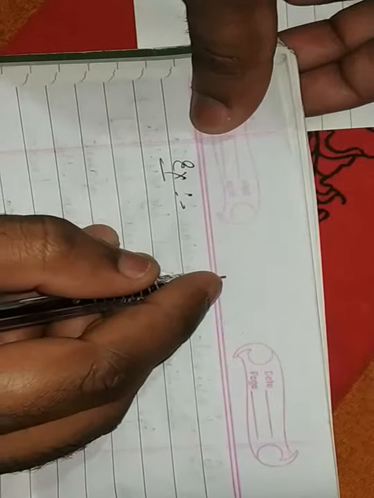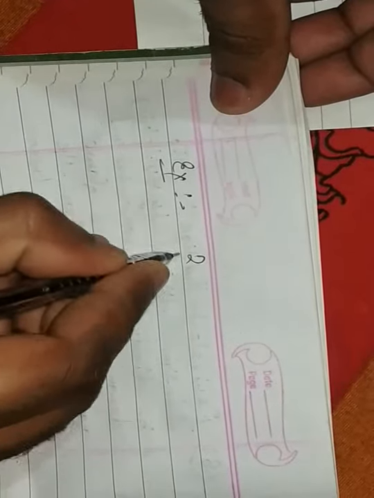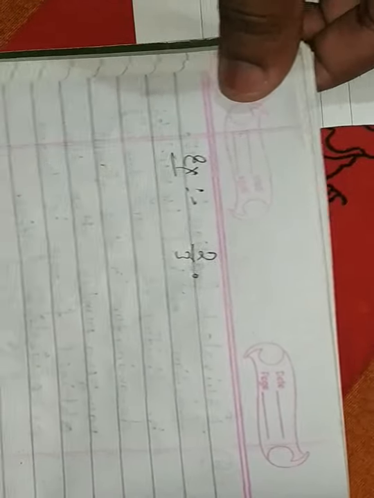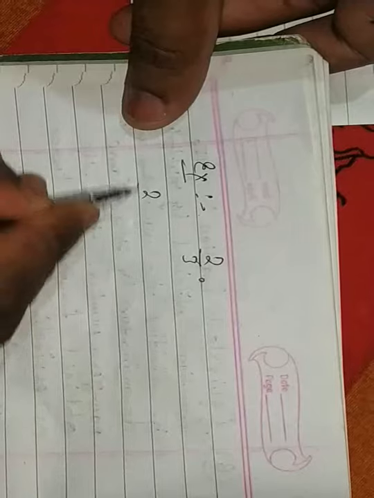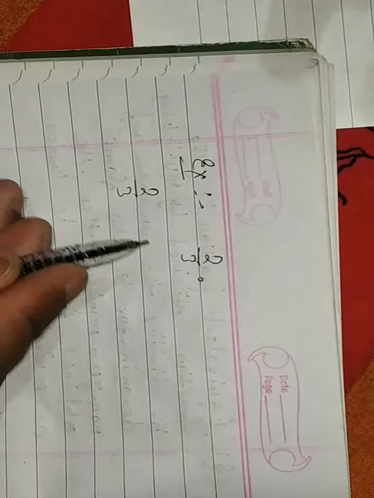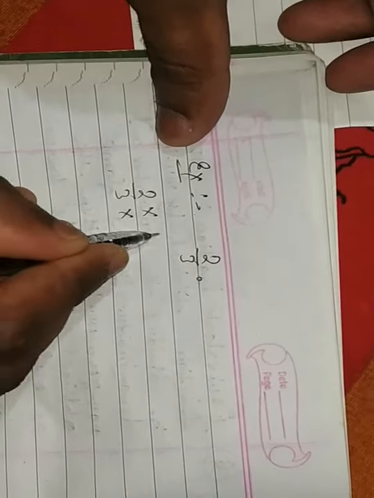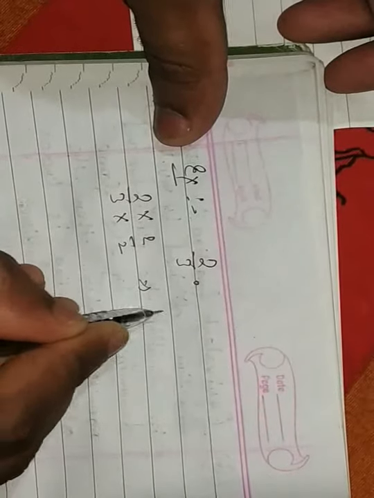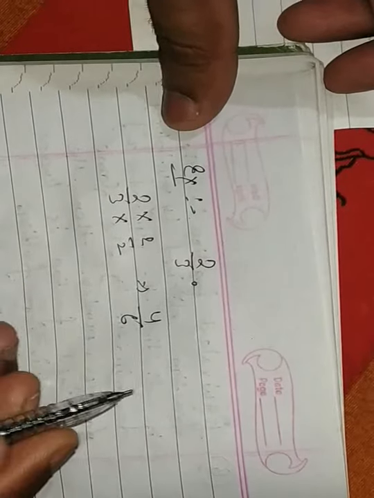If I ask you, write 4 equivalent fractions of 2 by 3. We have to write 4 equivalent fractions. What will we write? 2 by 3 multiplied by 1 will be equal to itself. So we start with 2. 2 into 2 will be equal to 4. 3 into 2 will be equal to 6.